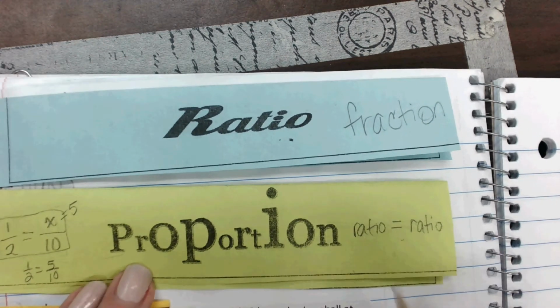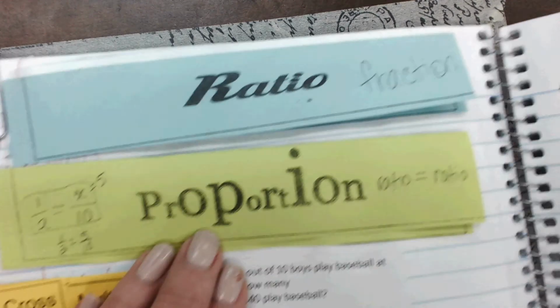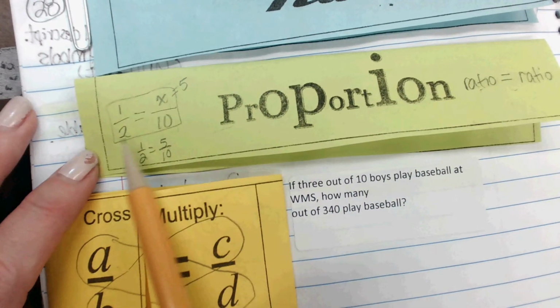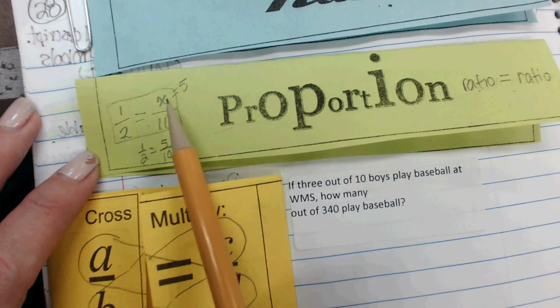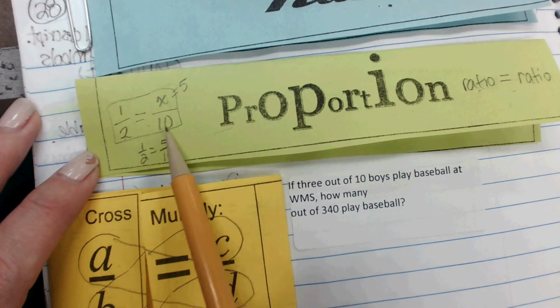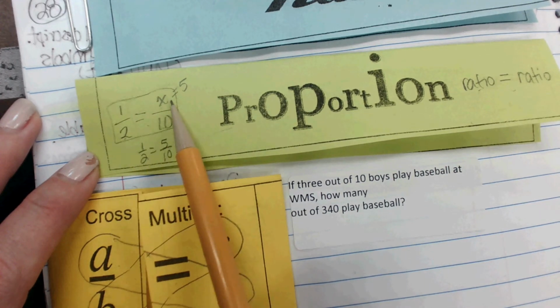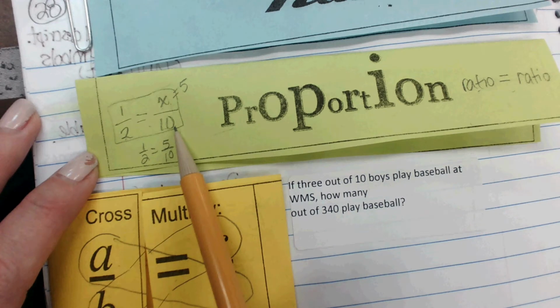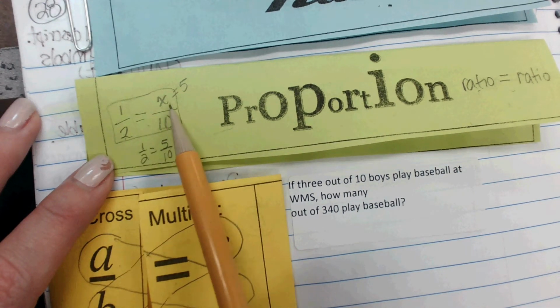Now, proportions are just a ratio equal to another ratio. So yes, that means exactly what you're thinking. A fraction set equal to its equivalent fraction when one of the 4 pieces is missing and we have to solve. Like 1/2 is equal to how much out of 10? Well, we would say that half of 10 is 5, so the x will be 5.